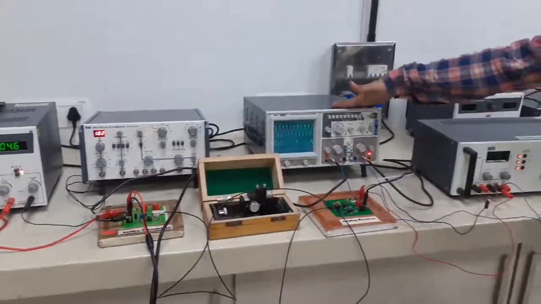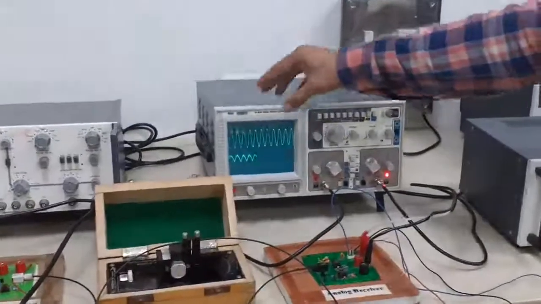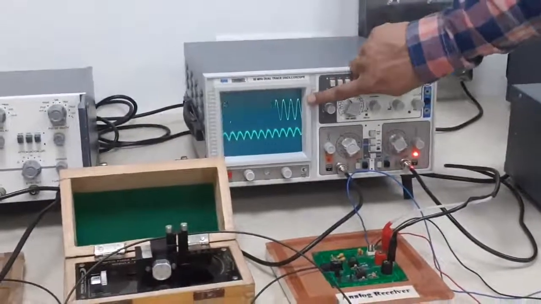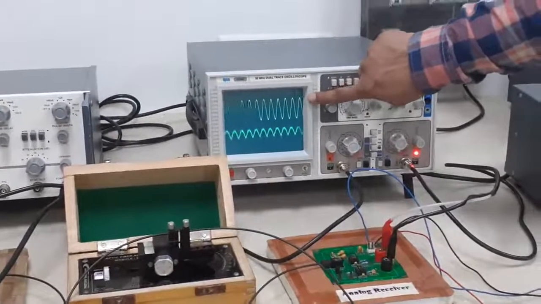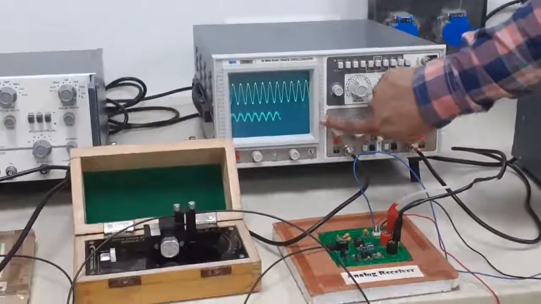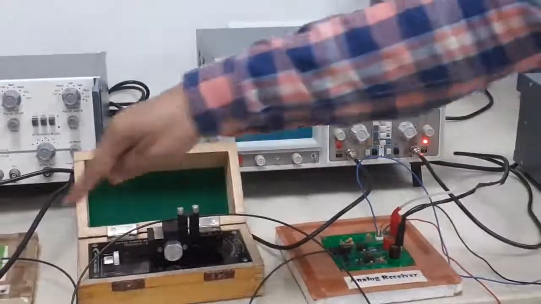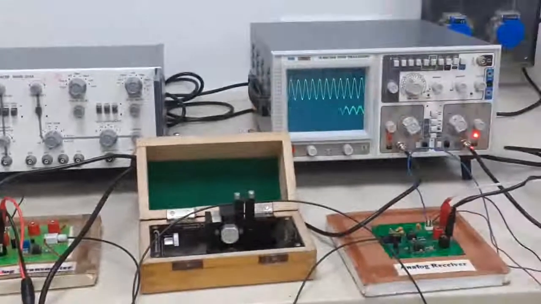We set this CRO where channel 1 is showing the input which we applied, and channel 2 is showing what output we received after 2 meter fiber.